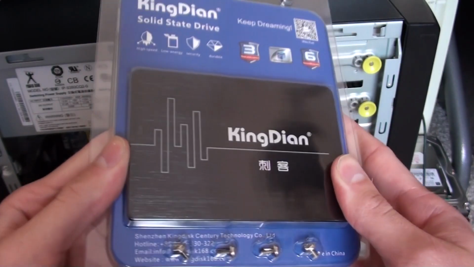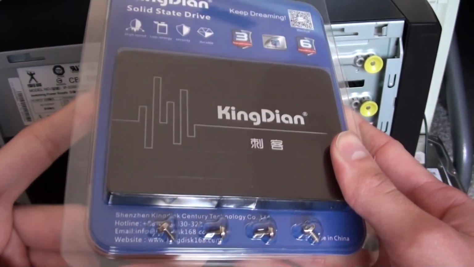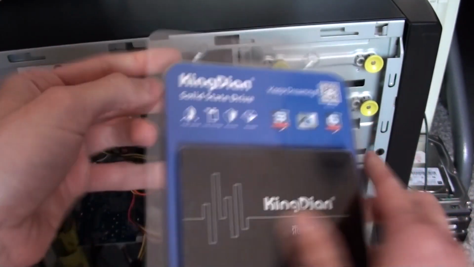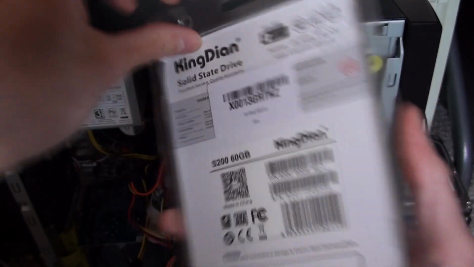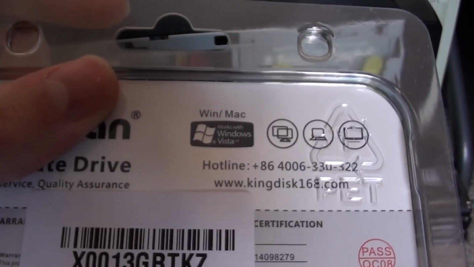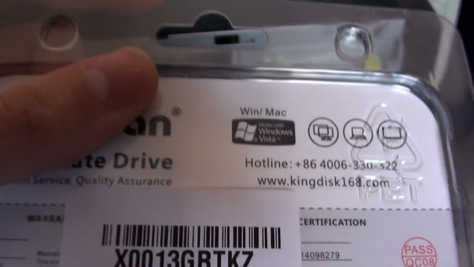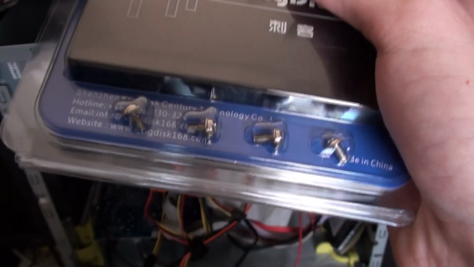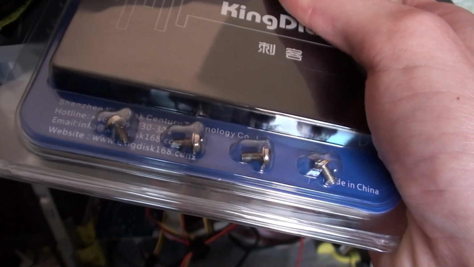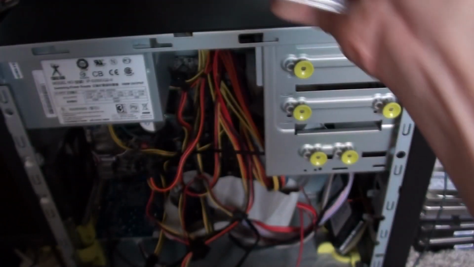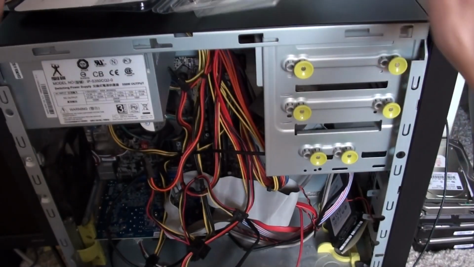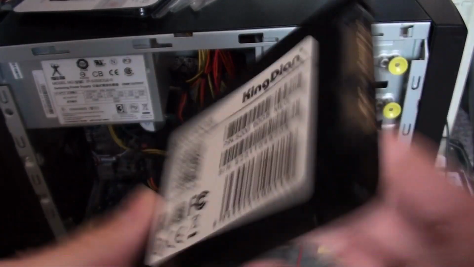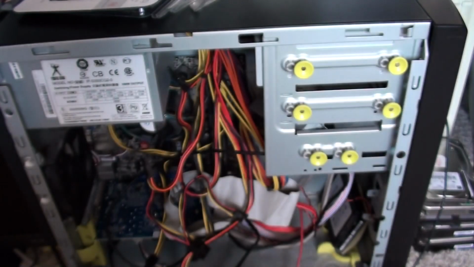So this is our King Diane SSD. It's a really cheapo SSD, but it might just work. It works with Windows Vista, so that's good. Now, this is also the first SSD that I've ever seen come with screws. That's rare. And of course, this is only a 60 gig one, keeping it simple.